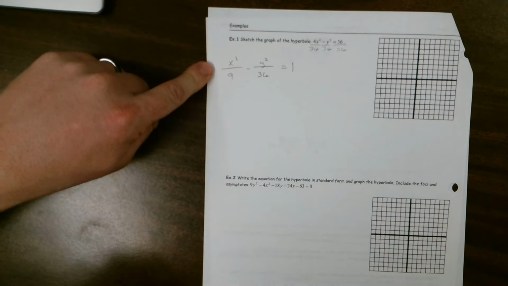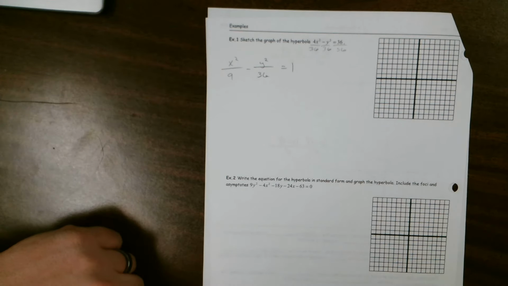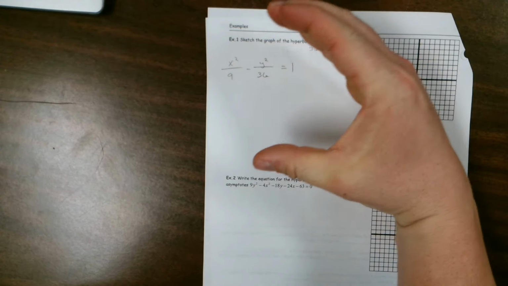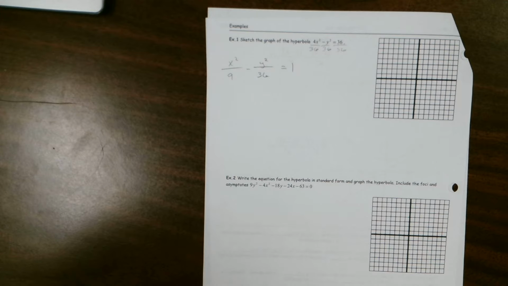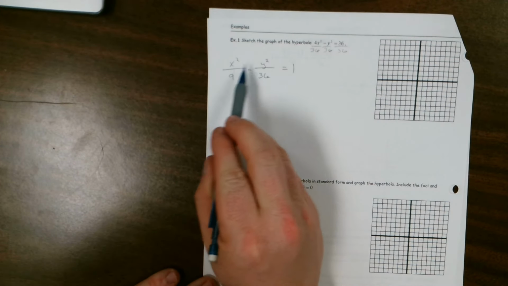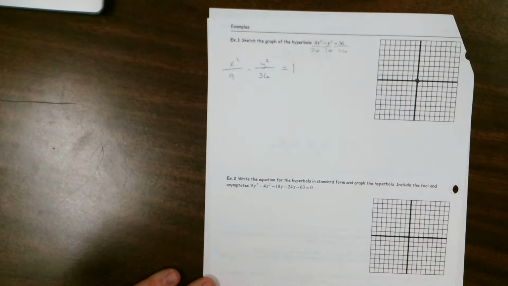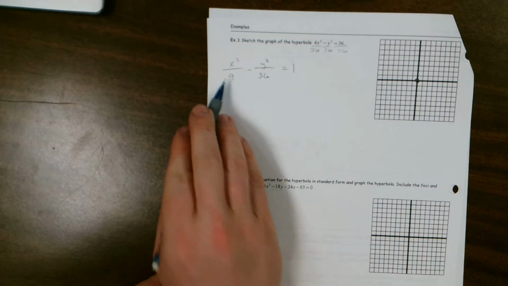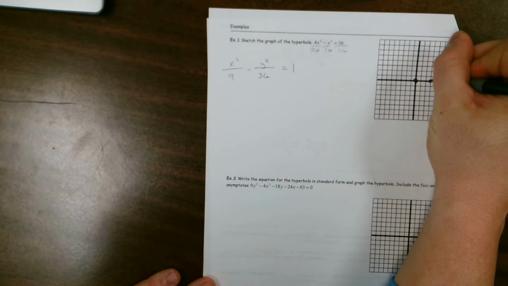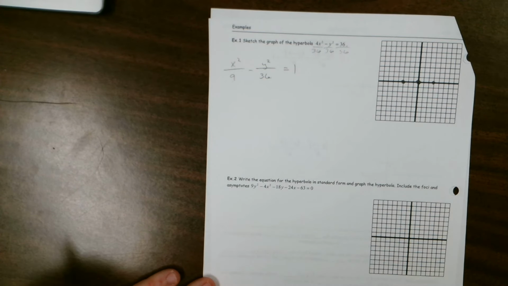Because the x squared term is positive, I automatically know it's going to be a horizontal opening hyperbola. So it's going to open to our left and to our right in some way. And because there appears to be no h, k, we can assume that h, k is 0, so the center of the hyperbola is 0, 0. Okay, our transverse axis, 3 squared is 9, so we are going to go to the right 3 and the left 3 to get the vertices of our hyperbola.